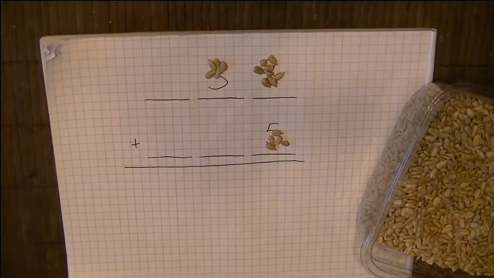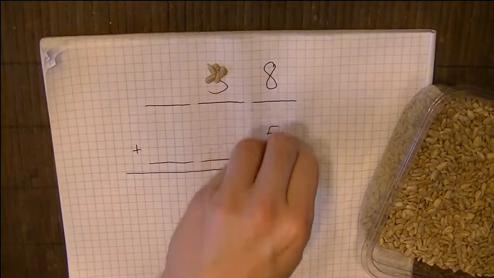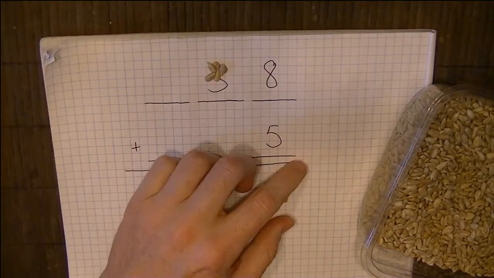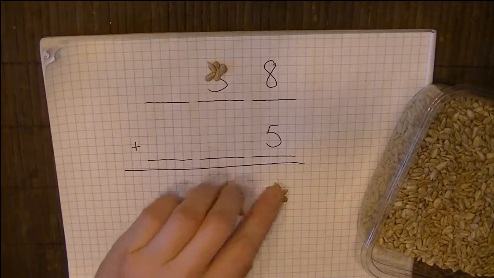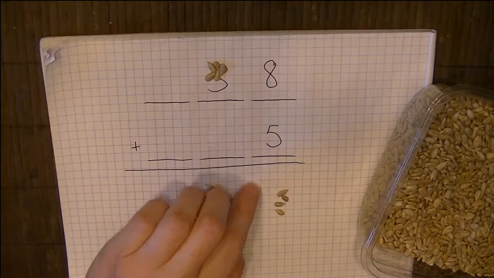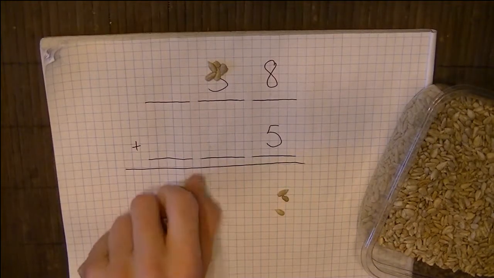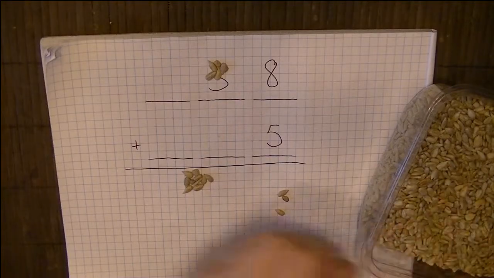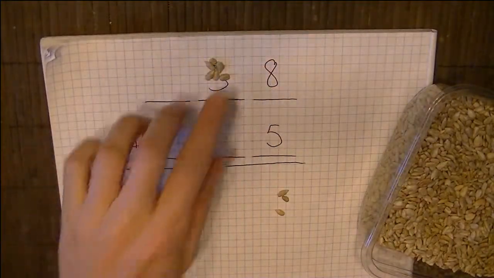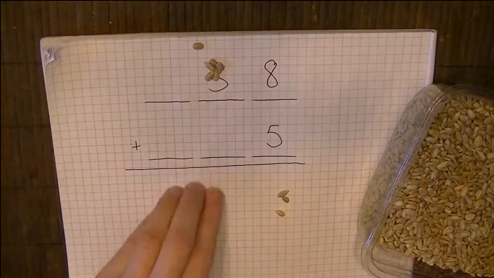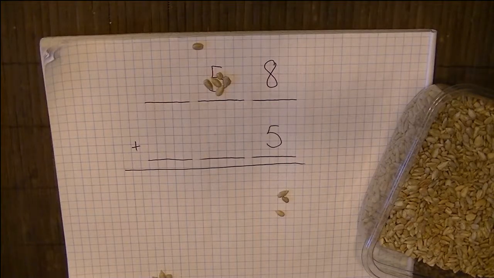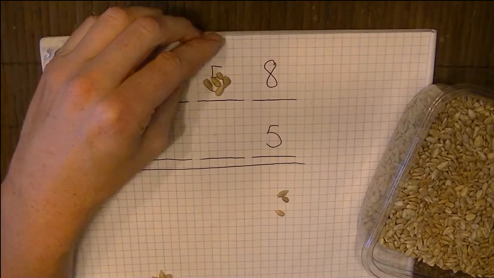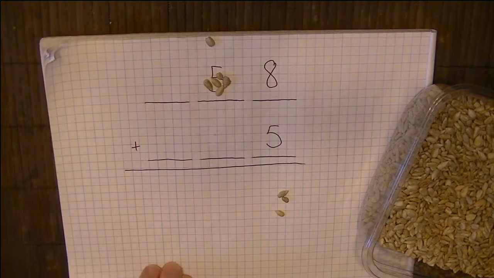And so what we do now is collect up the sunflower seeds here and then take away 10 of them. 1, 2, 3, 4, 5, 6, 7, 8, 9, 10. And those will become part of this group. This is the process that we would call carrying the 1. So this extra sunflower seed goes up here, because each of these sunflower seeds is representing 10 units. So this sunflower seed I'm going to put up on this column is representing 10 units.